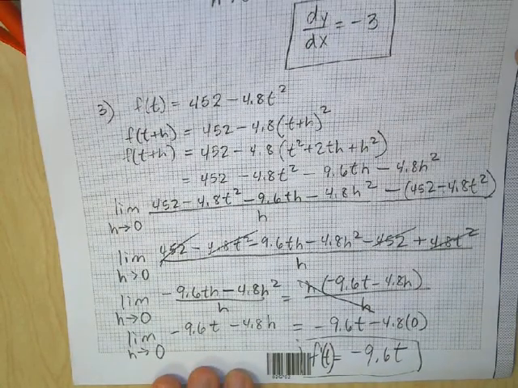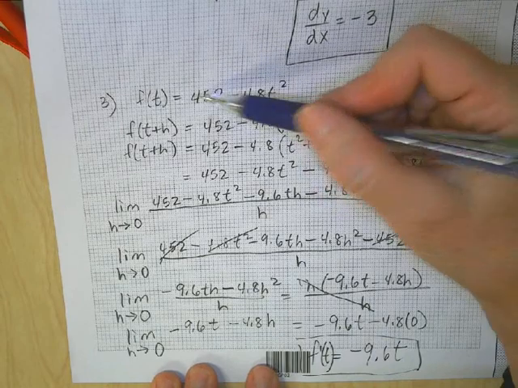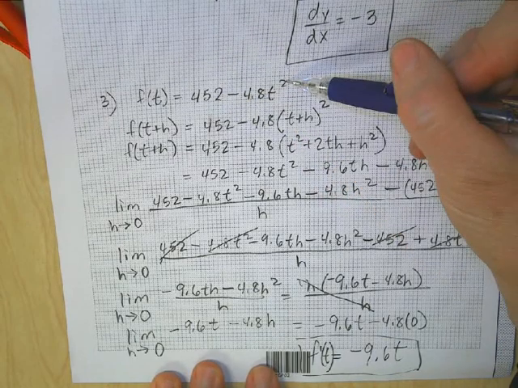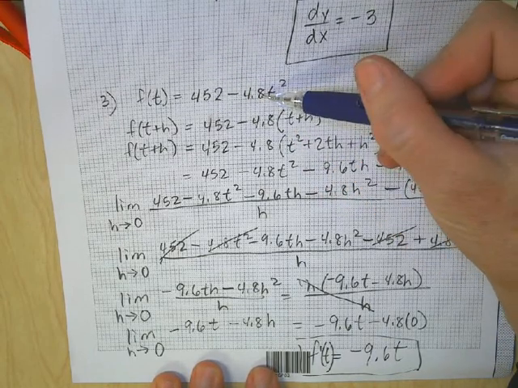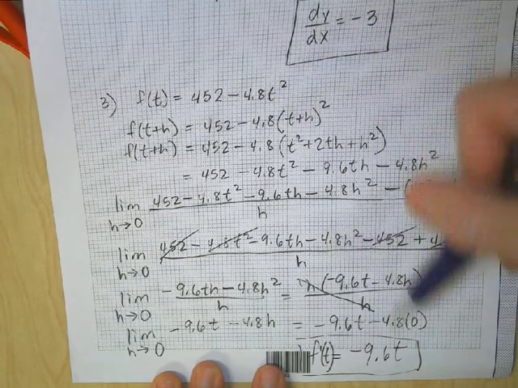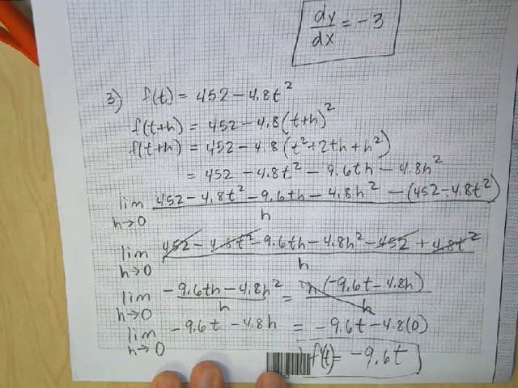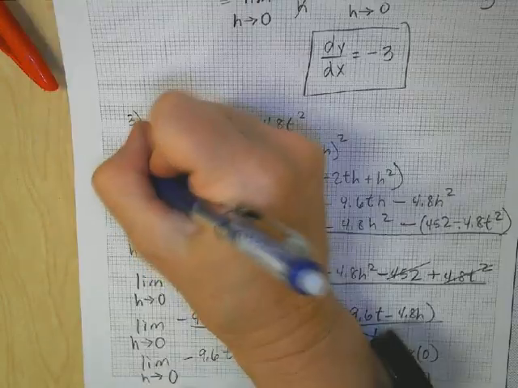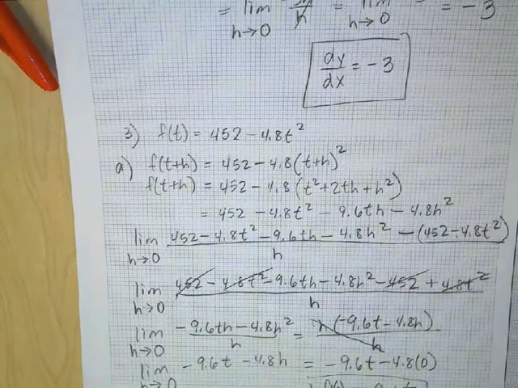And I could check that using the shortcuts. If I look at the shortcuts, 452 would just go to 0. 2 times negative 4.8 is negative 9.6. And then minus 1 from the exponent. Bam. I know I did it right. Okay, so that was part A. Oops, running out of paper.